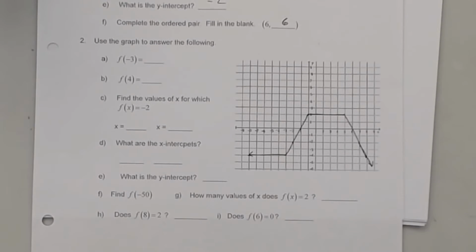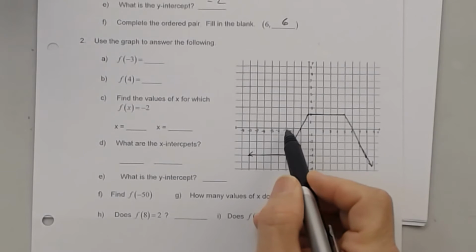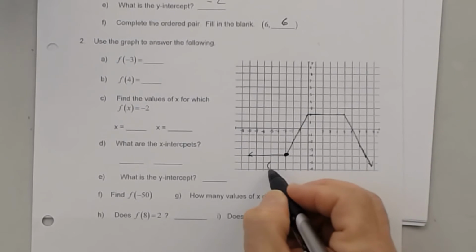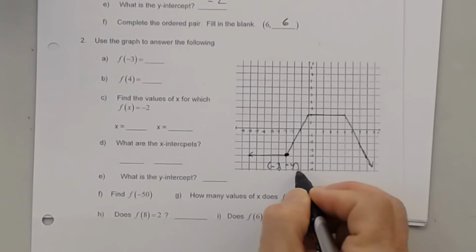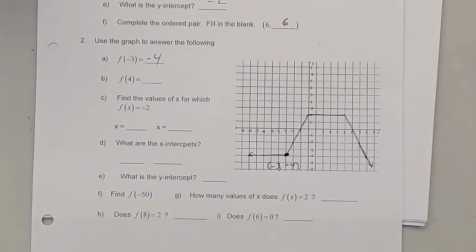The y value. So locate negative 3 on the x-axis. That's right here. What is that y value that corresponds to it? Negative 4. Because if you locate the point, there's the point. The coordinates of that point are negative 3 comma negative 4, right? So when x is negative 3, what's my y value? Negative 4. So you put negative 4 in the blank.